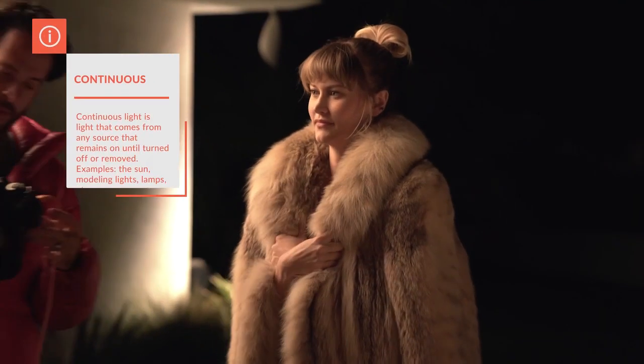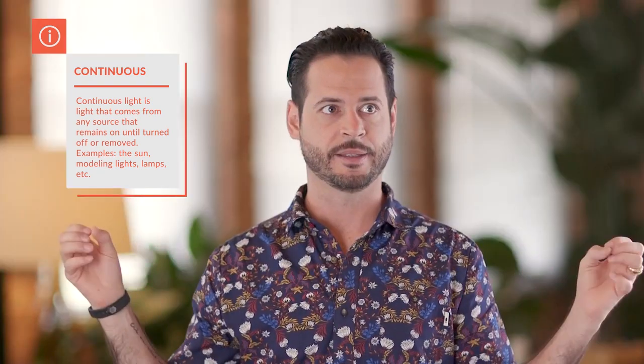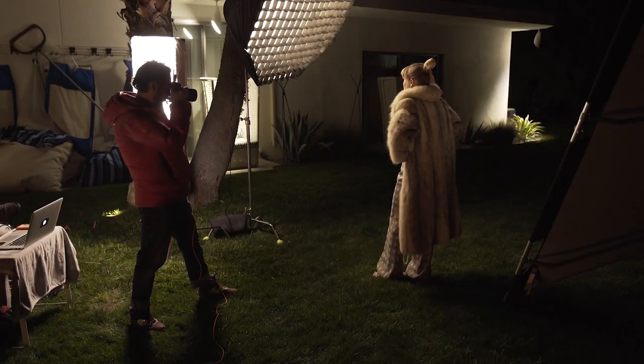So let's go ahead and start with continuous light. Now, continuous light basically happens all the time. It's happening right now all around us. It's basically any light that is staying on, like the sun or a lamp that you turn on. It happens continuously.